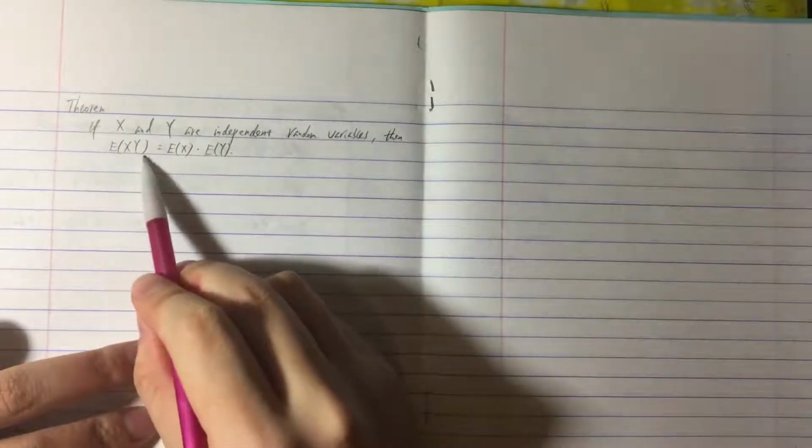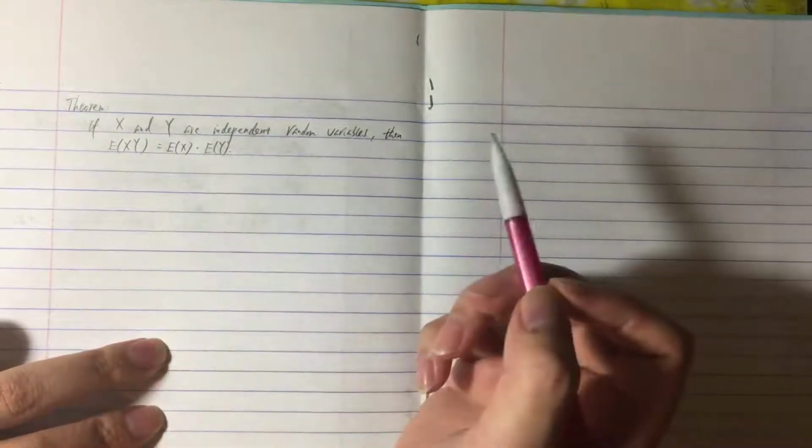If x and y are independent random variables, then expected value of x times y equals expected value of x times expected value of y. Let's prove it. This theorem is simple. Let's prove it.